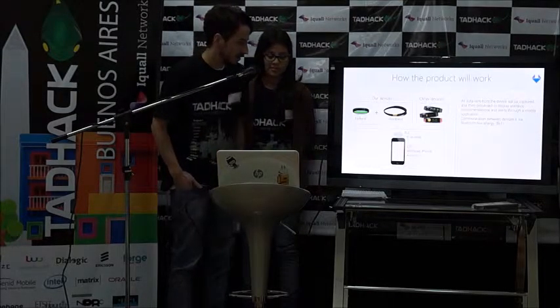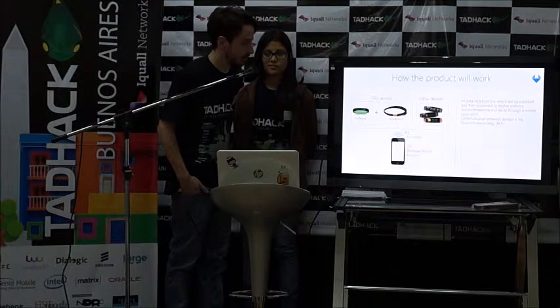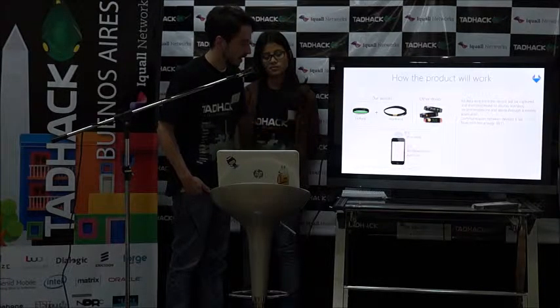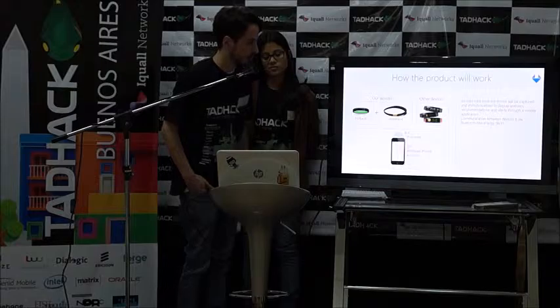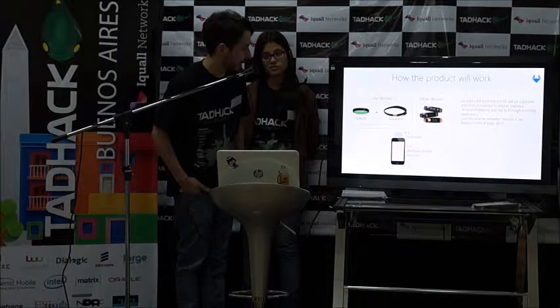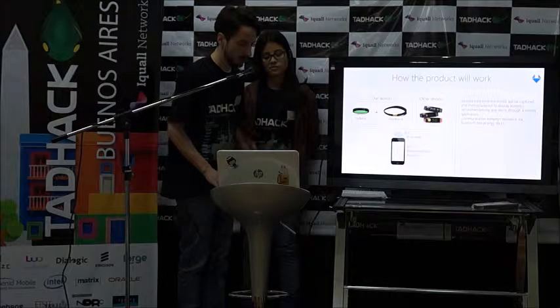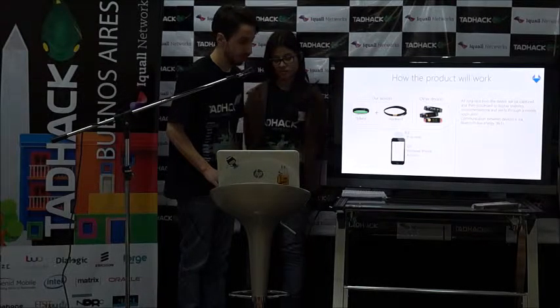Okay, the idea is to create a mobile application to receive the information from the devices using the Bluetooth Low Energy protocol, and using this information to handle different notifications.